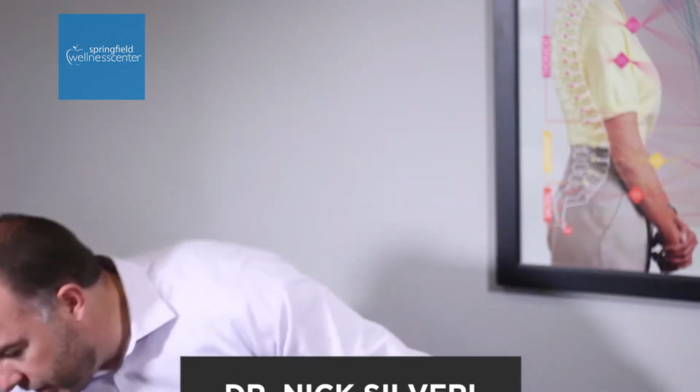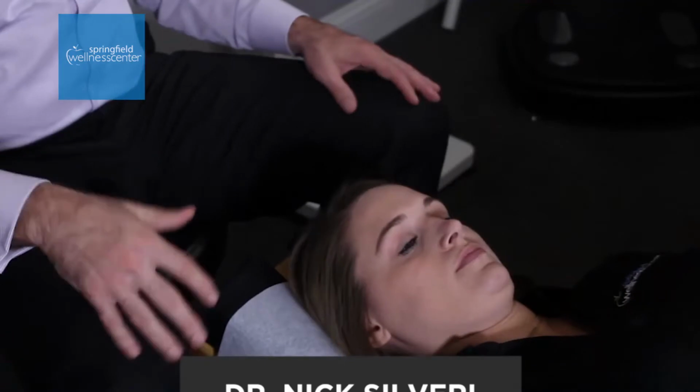So I'm going to have Blair go ahead and lie on her back, and we'll walk you through the process of what we do here in the practice. At this point, if she was a patient, she would have already been through a chiropractic exam and an orthopedic exam. We'd rule out any kind of red flags that we might be worried about. She gets adjusted regularly, so we know that she's fine to get adjusted.